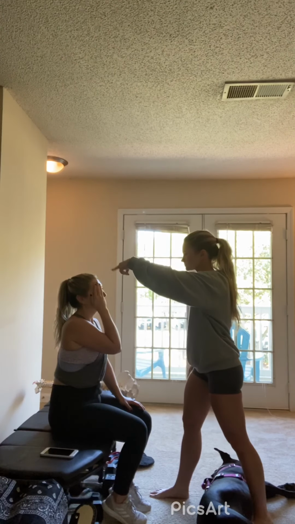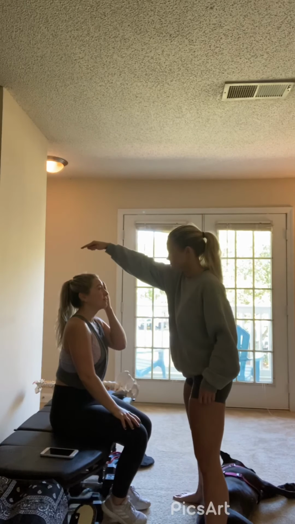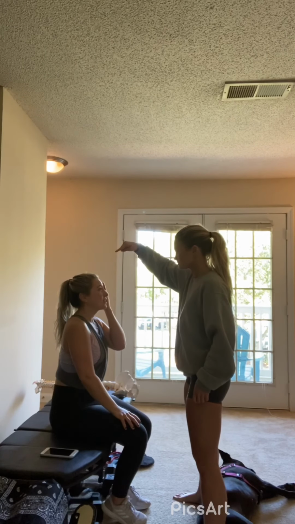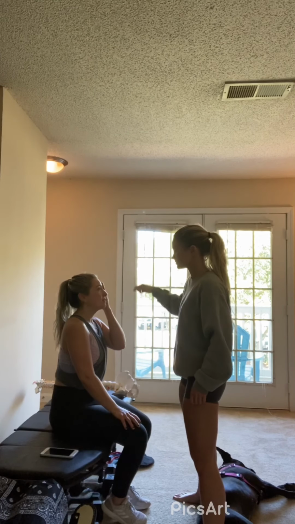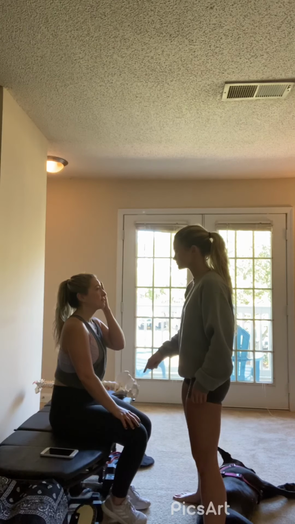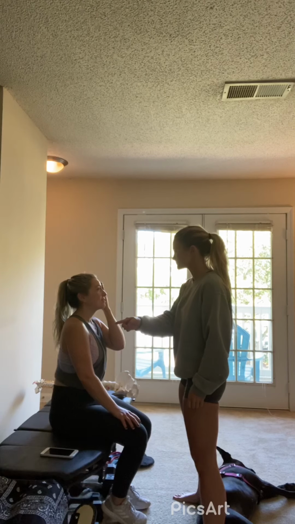I see it moving. Okay, and then other eye? I see it still. I see it moving. Moving? I see it still. I see it still.